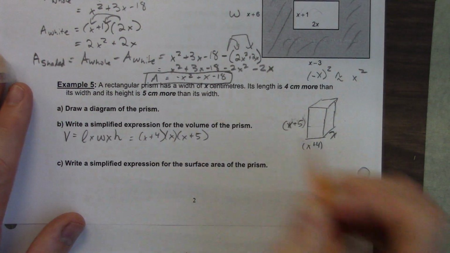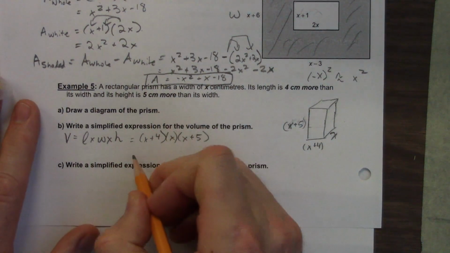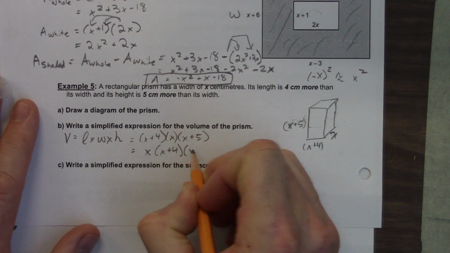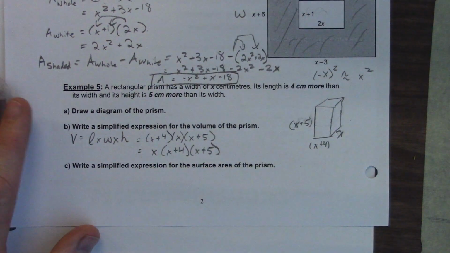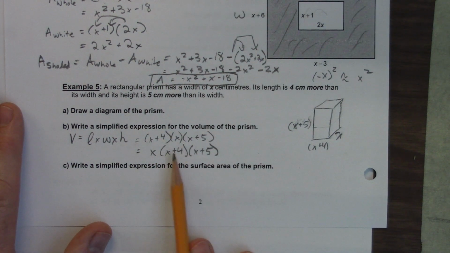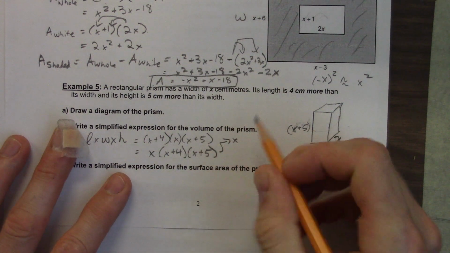Does it matter which way you order it? It does not. But that's a weird way to order it, so I'm going to just rewrite it like this. Okay? Now, what we can do is we can either multiply the x in, or you leave it on the outside and deal with the polynomial multiplication first. Okay, so I kind of like to leave it on the outside, I think.